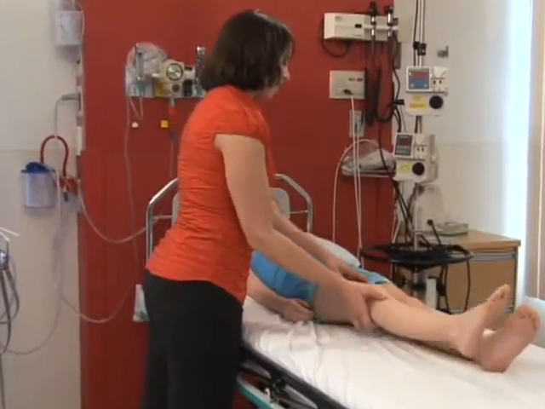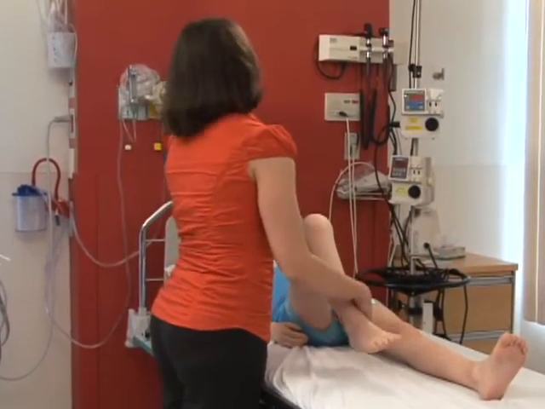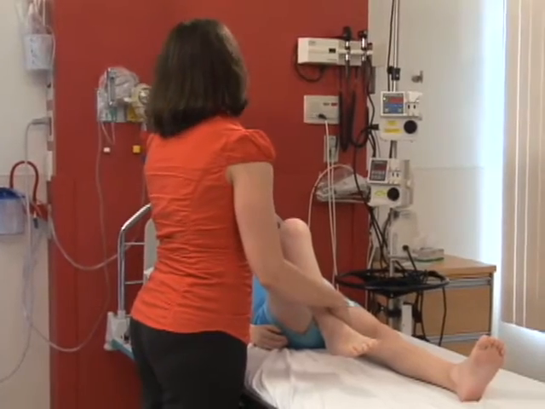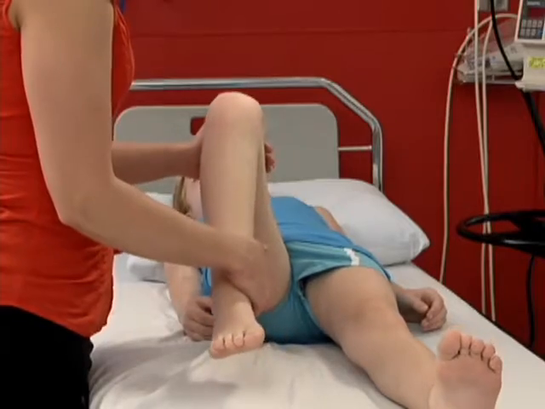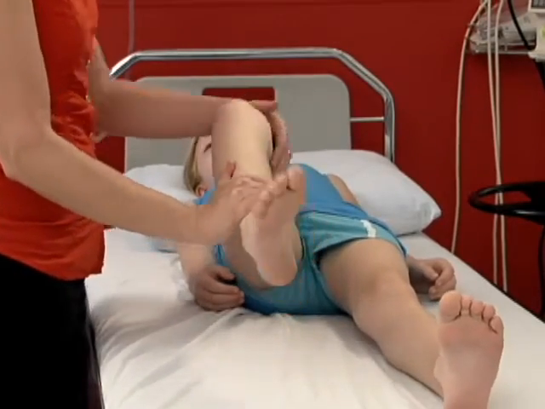Lift this leg up off the bed. Then proceed with knee flexion and knee extension. Now, I want you to pull your heel to your bum. Pull it hard as you can. Pull, pull, pull. Good. Now push up like you're going to straighten your legs. Straighten, straighten, straighten. Very good.